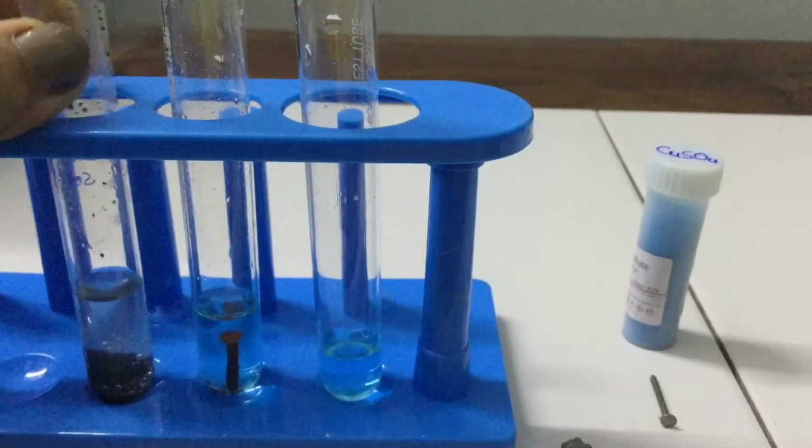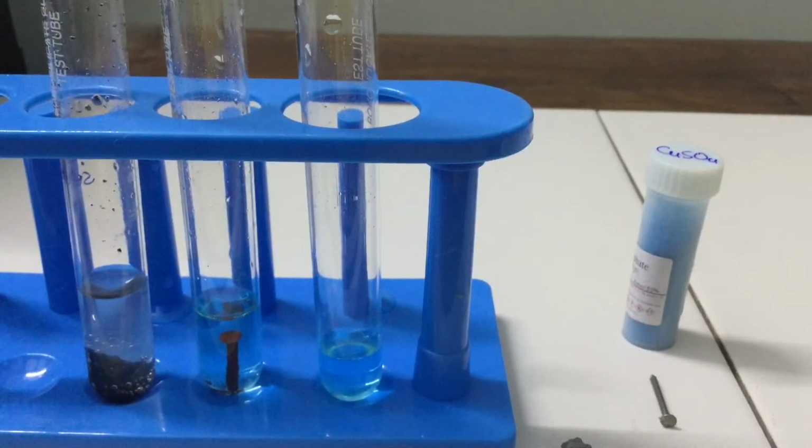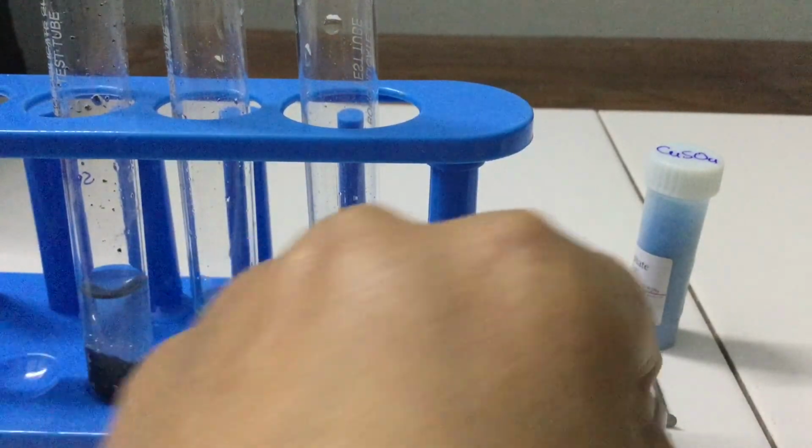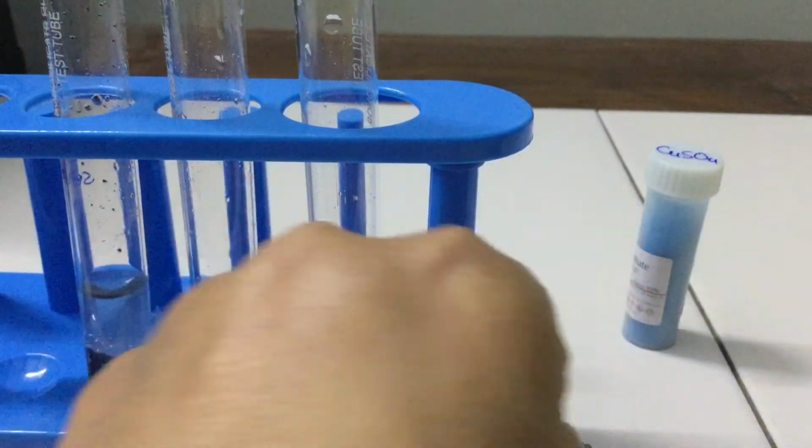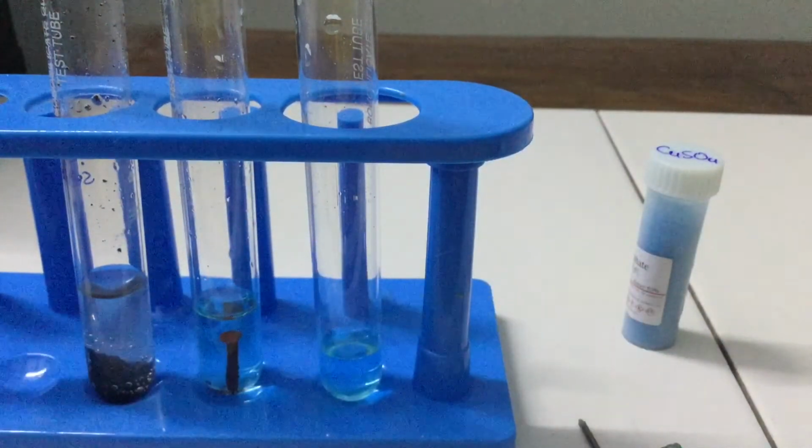So these are the two different kinds of displacement reactions in which a more reactive metal, iron and zinc, displaces copper from copper sulfate.